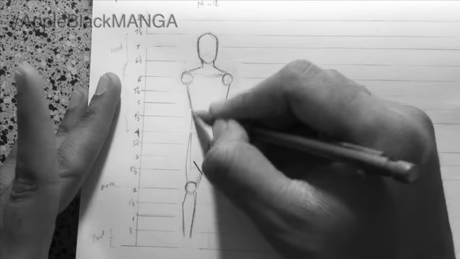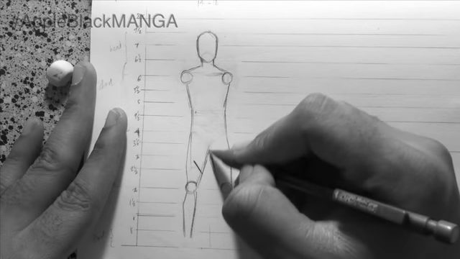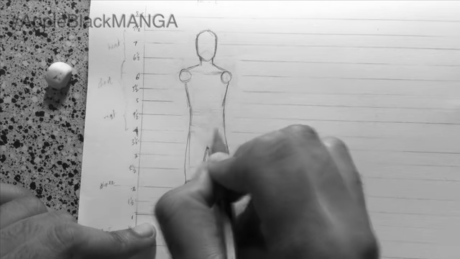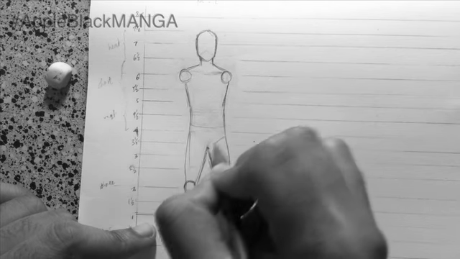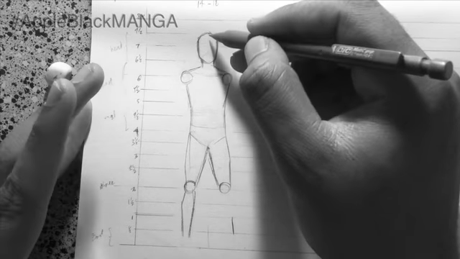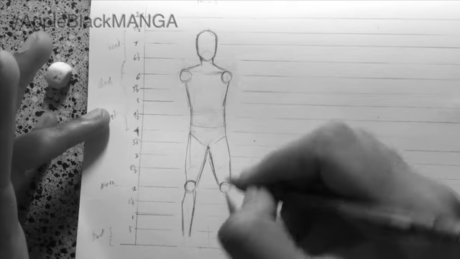Do I do this now when I draw today? No. Did I even ever do this? Not really. But it always helped me. I think it's a good way to learn, as long as you keep in mind the main thing to remember: that the head is 7.5 times the rest of the body.